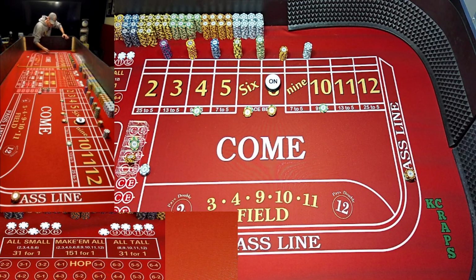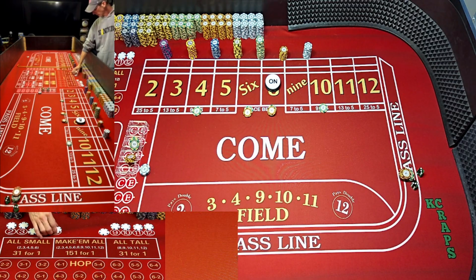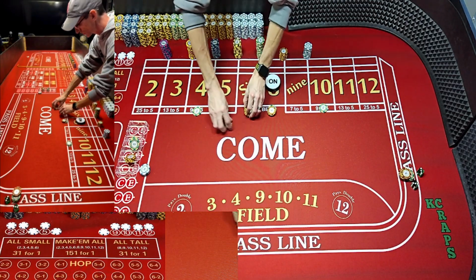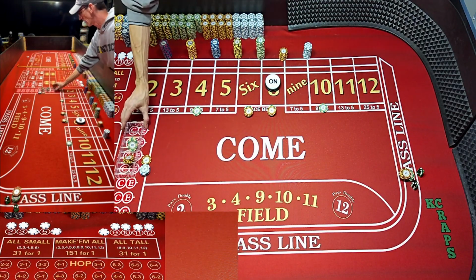Staying with the 3-5-1-5. Here's our next toss. That is a hard 6. Let's mark the 6. That's going to pay us, again, $35. So we'll just bump it up to 60, and I'm going to rack that 5.